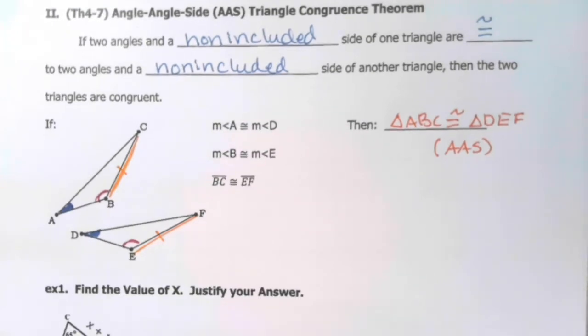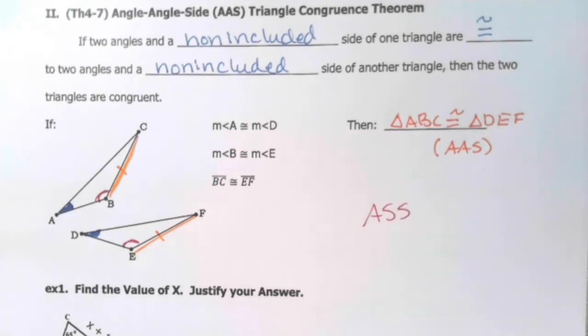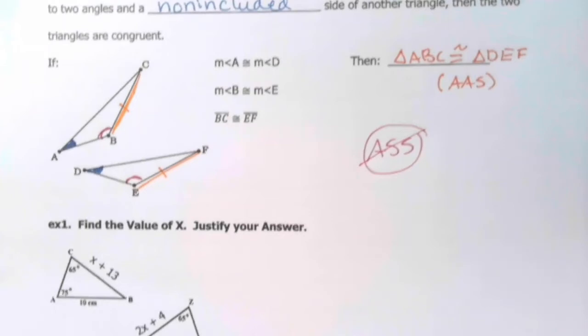Now, we've had a lot of different congruency theorems. One of them that we have not had is angle, side, side. For obvious reasons, you can tell this one does not belong. There is no angle, side, side. Pretty easy to remember.